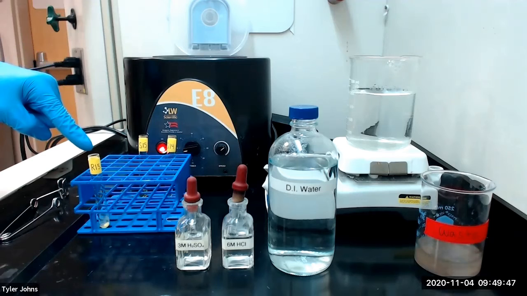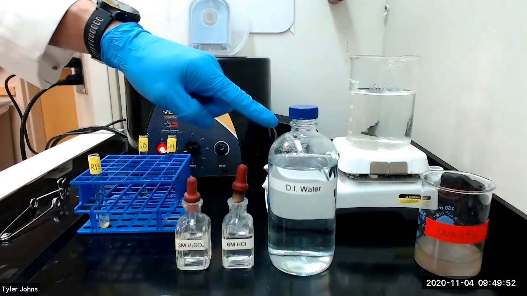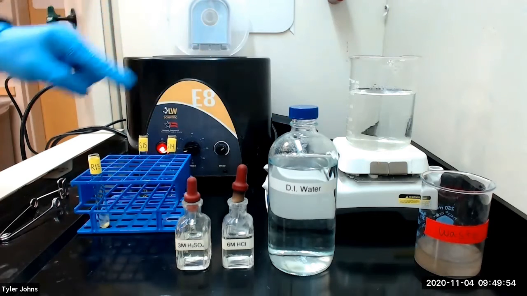Next, to residue R15, we will add 3 drops of 6 molar hydrochloric acid and 2 milliliters of deionized water and stir.